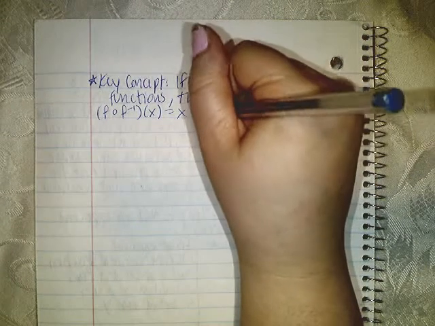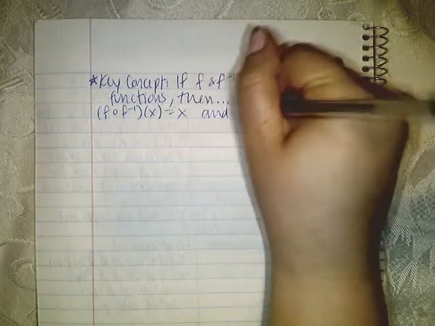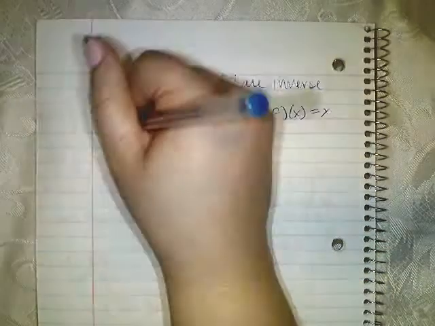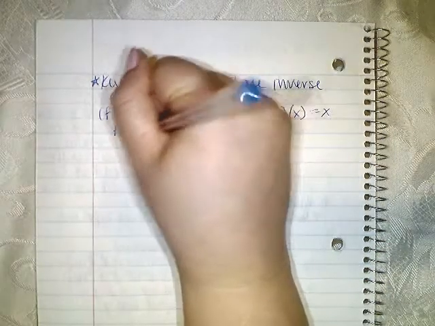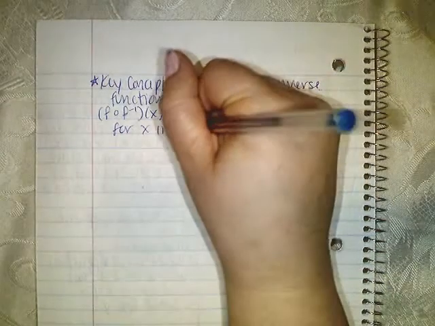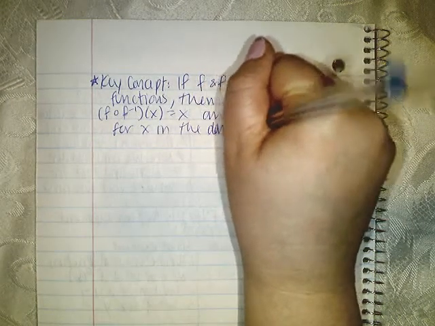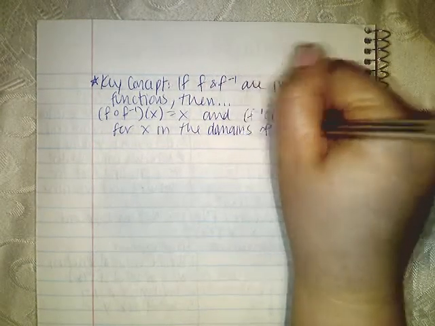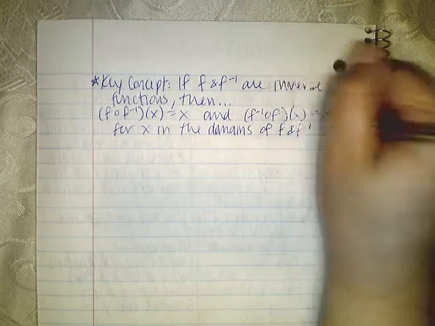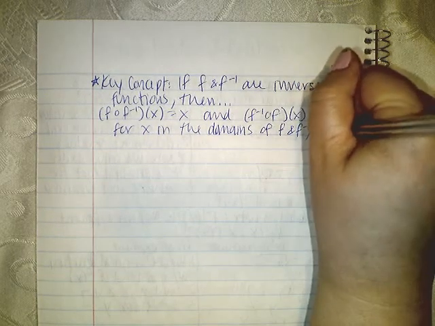And similarly, the inverse of f of f of x would also equal x for the x in the domain of both f and the inverse of f respectively.